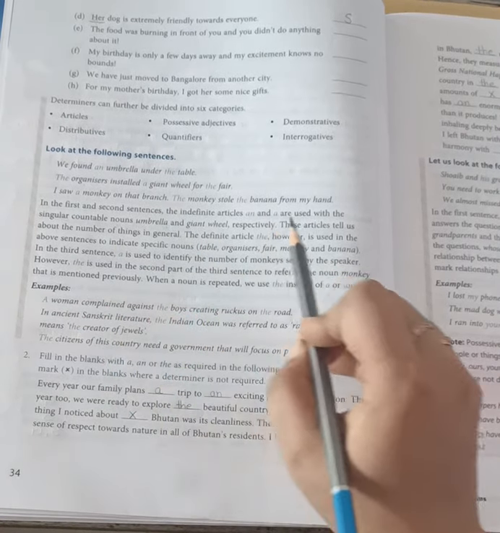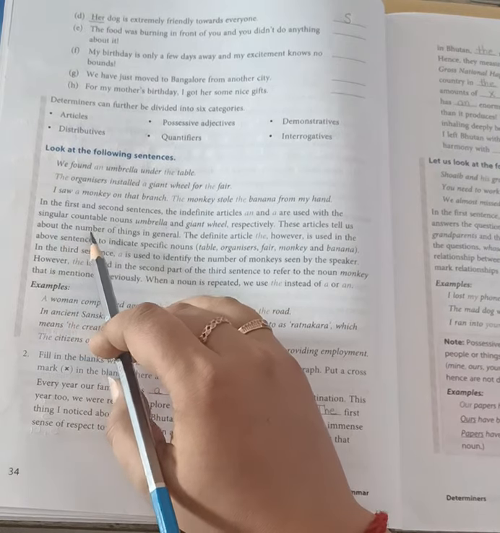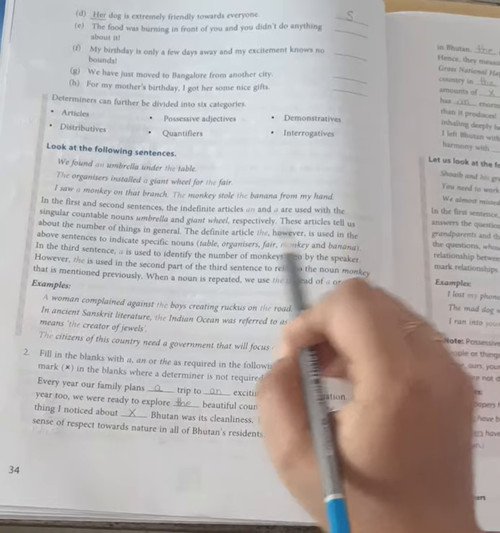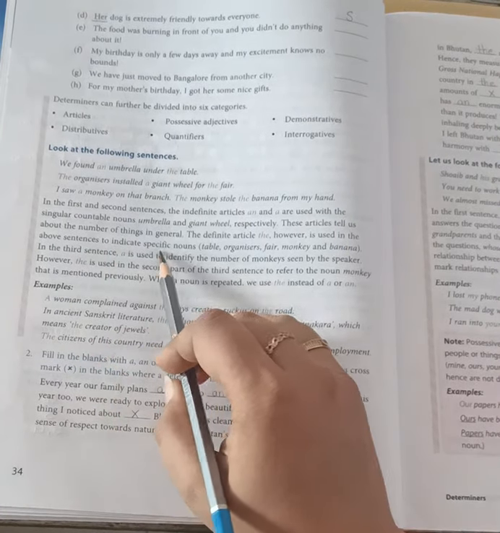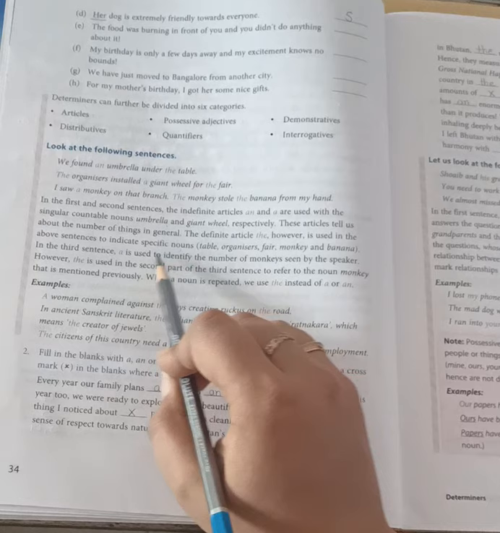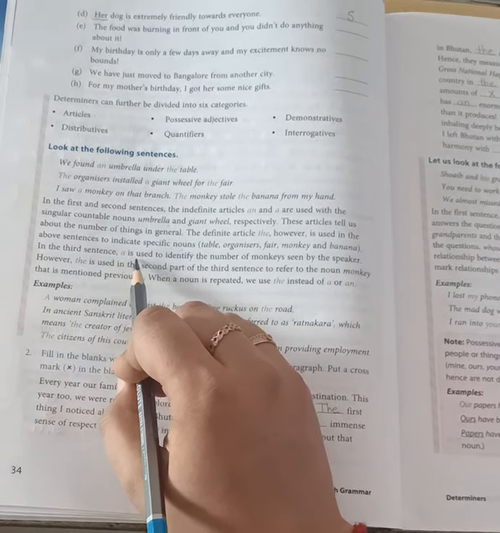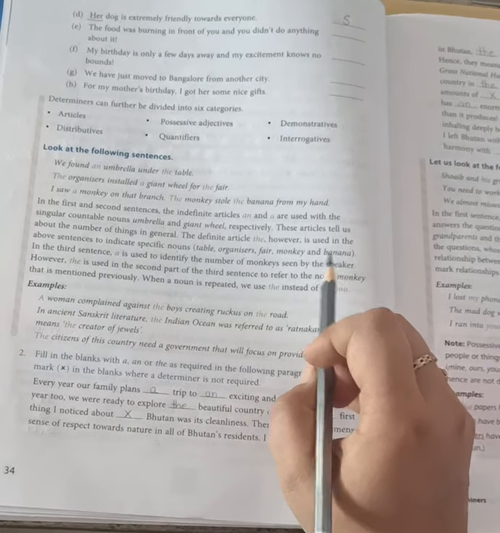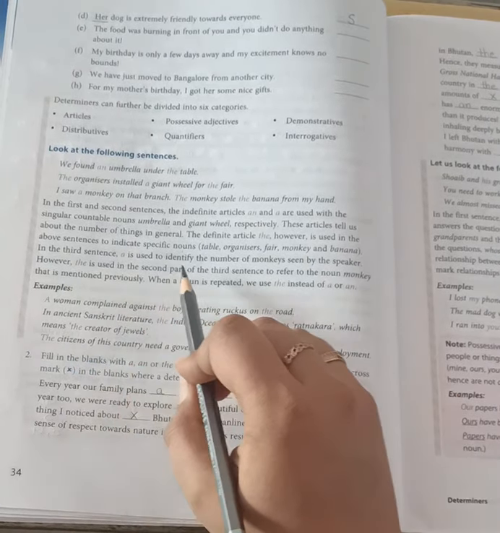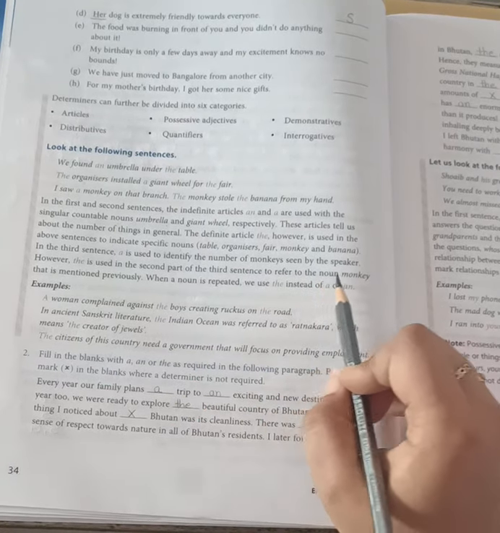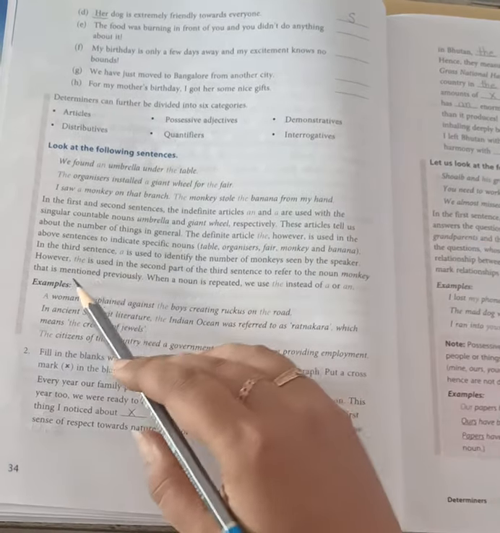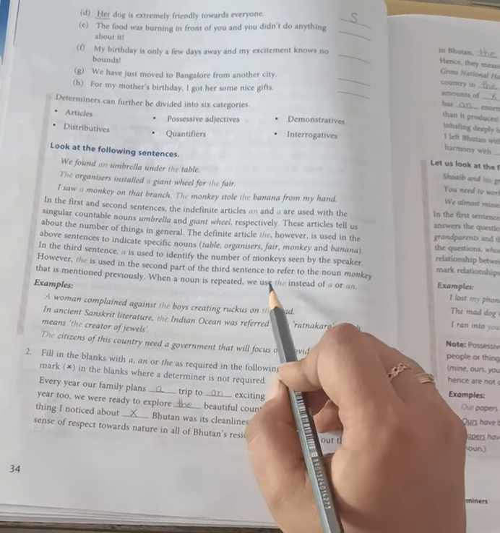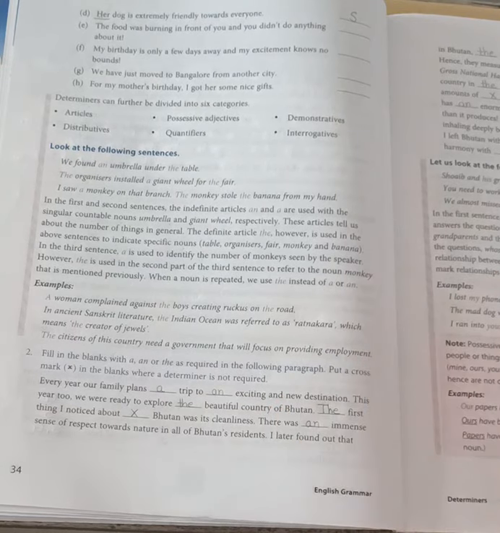and giant wheel. These articles tell us about the number of things in general. The definite article the, however, is used with the above sentences to indicate specific nouns. In third sentence, a is used to identify the number of monkeys seen by the speaker. However, the is used in the second part of third sentence to refer the noun monkey that is mentioned previously. When a noun is repeated, we use the instead of a or an.